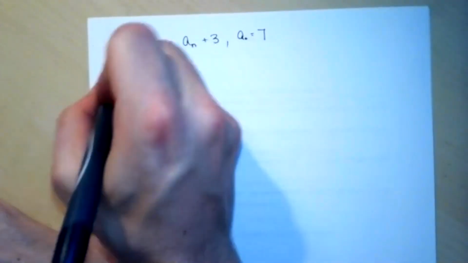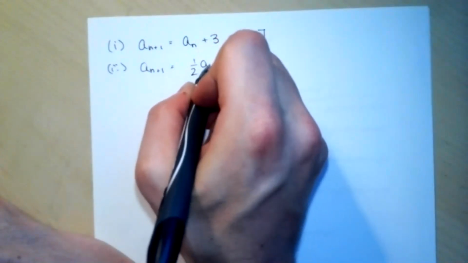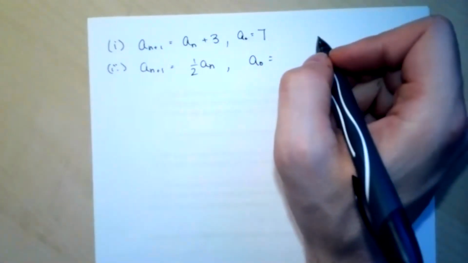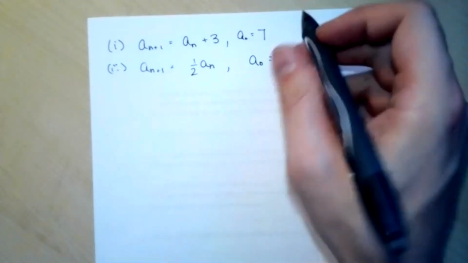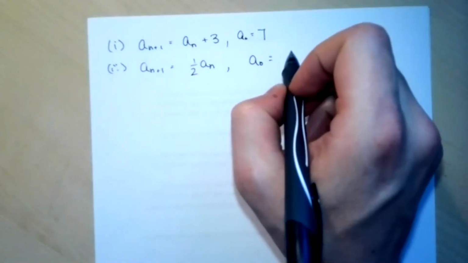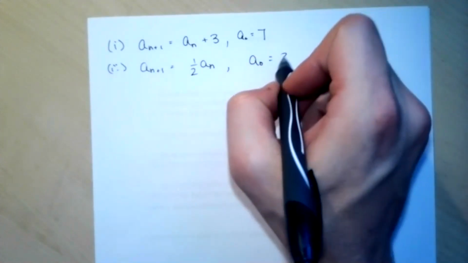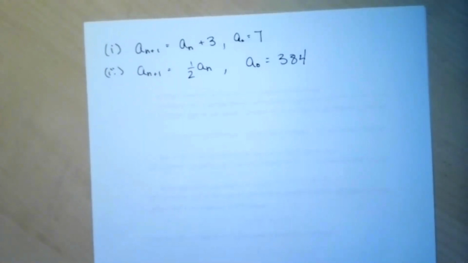Let's say we've also got a_{n+1} is equal to 1/2 a_n, and they give us a_0 is, let's see, 384. I think that will work, be a decent starting number.